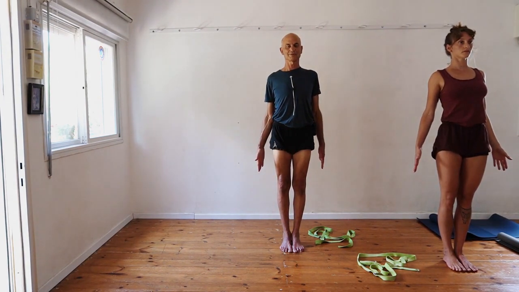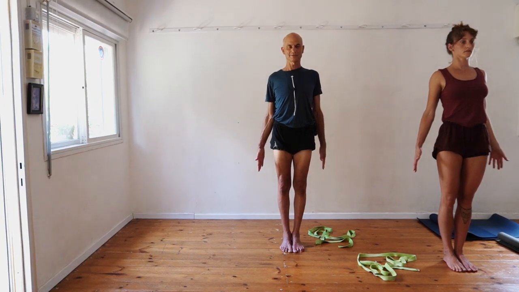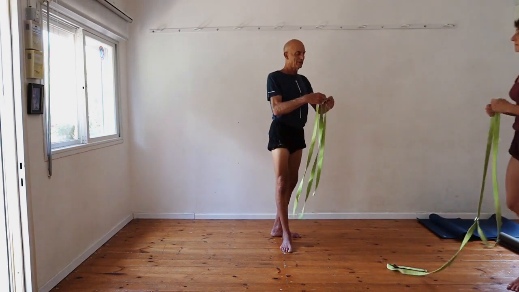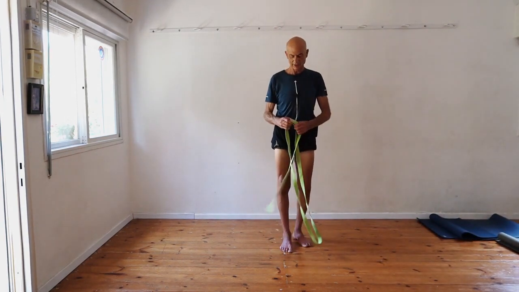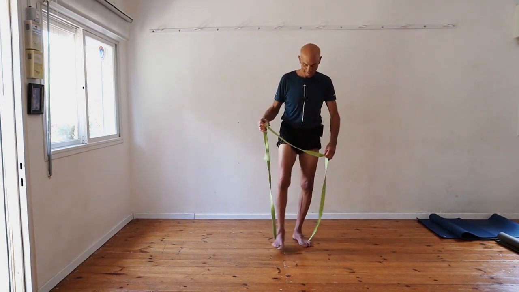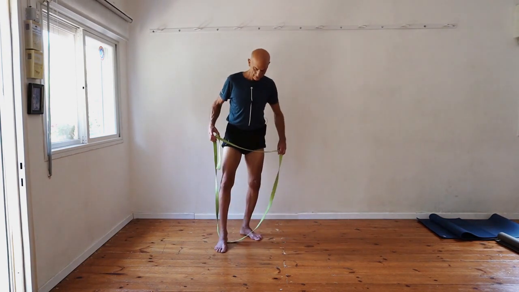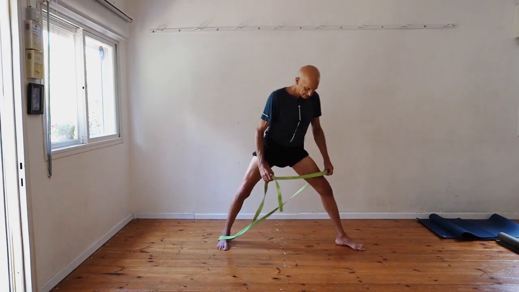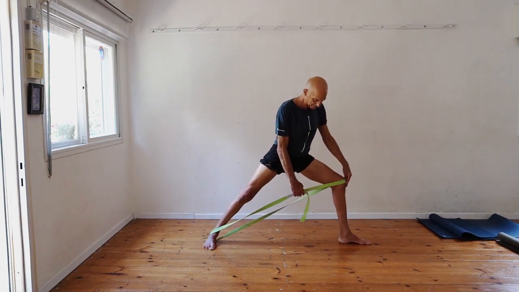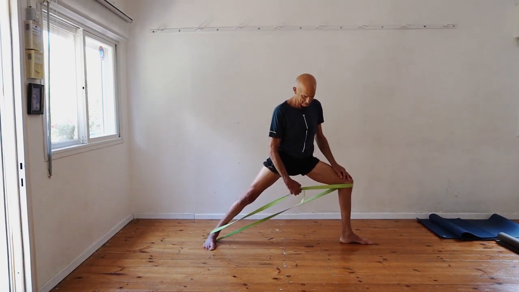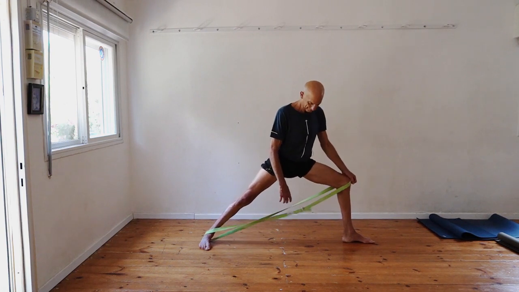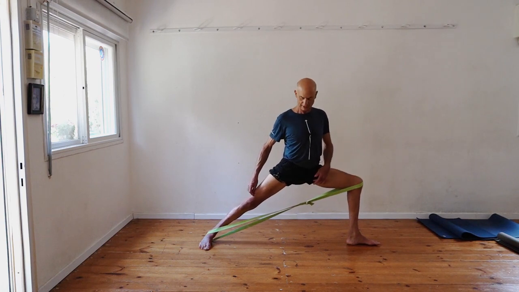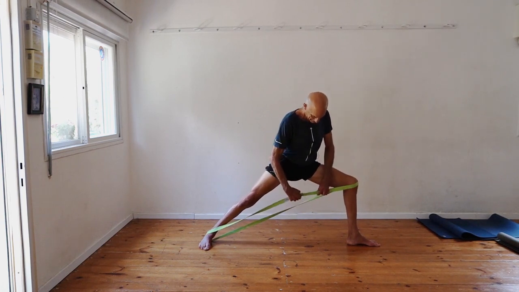Okay, we're going to do Virabhadrasana 2. And this time the belt will be from the knee to the back heel, and you really need a long belt. So I hope you do have, and if not, you can always connect two belts, because here we want to make a square. So you see the belt is not enough, I have to extend it. Okay, so I can release the buttock down. Still a little bit more.